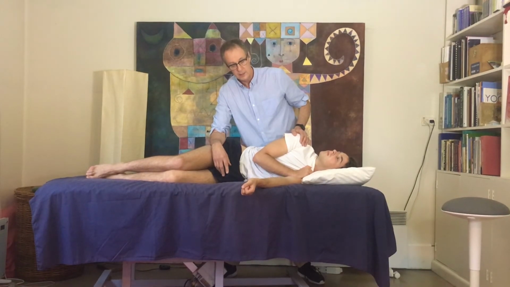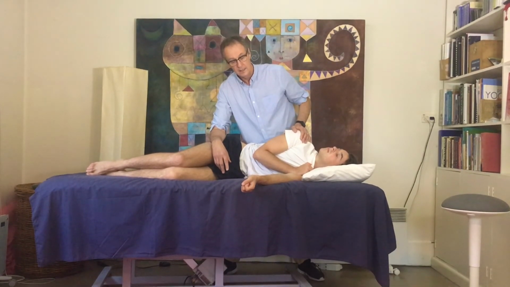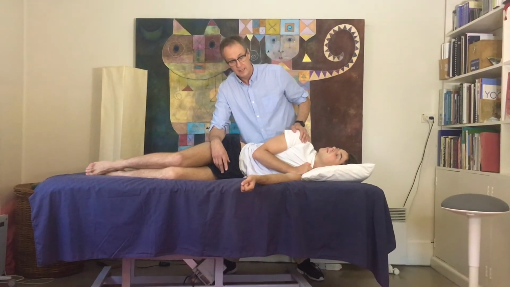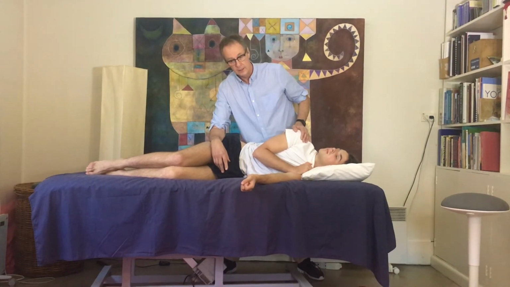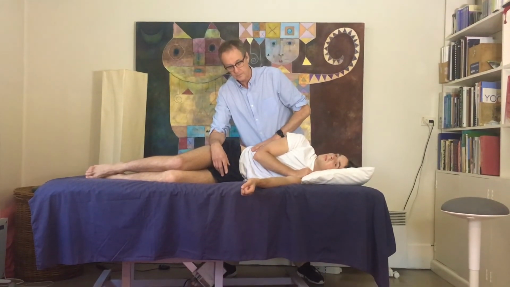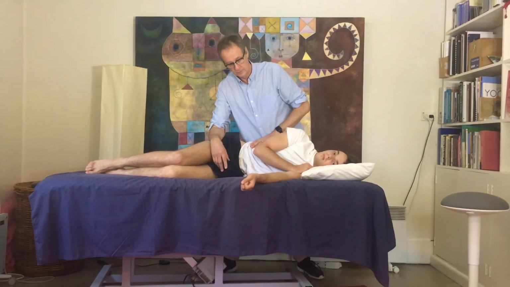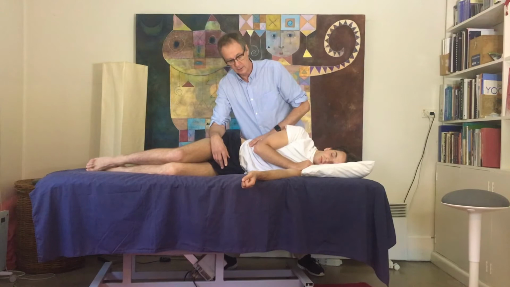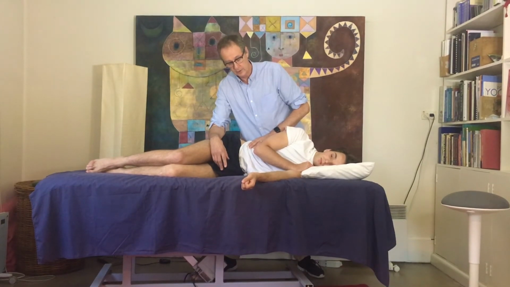Good, so we're differentiating the head from the body. Good, and then go back to where you came from. Good, and then just let everything go back to deep neutral. That's good.